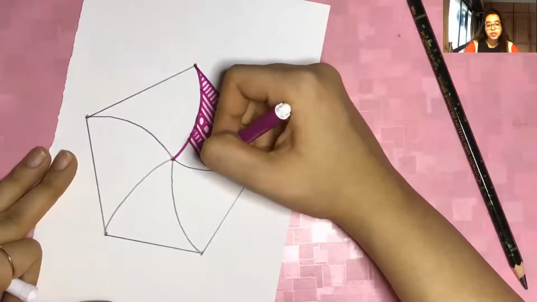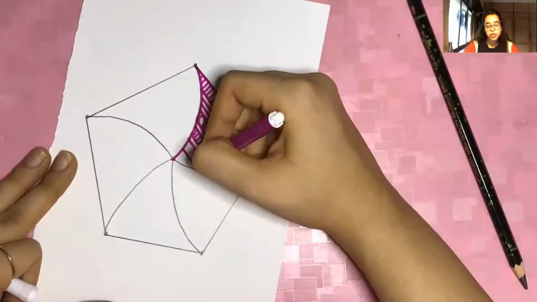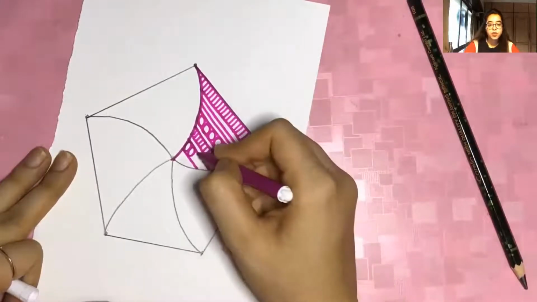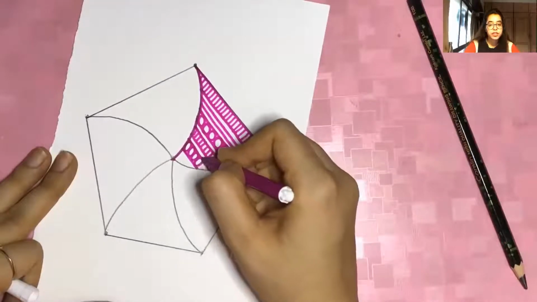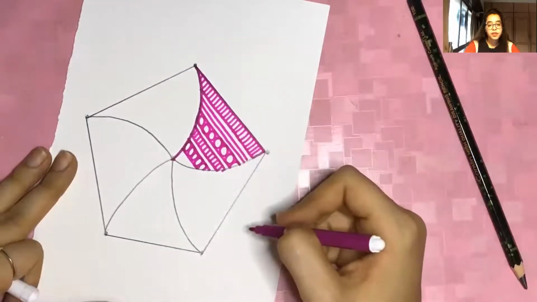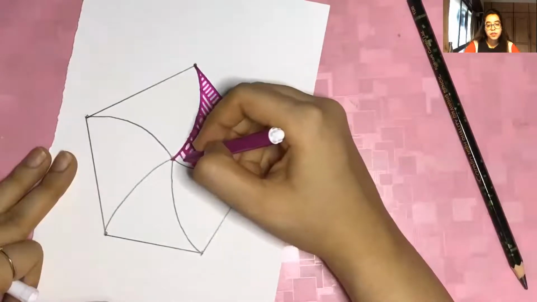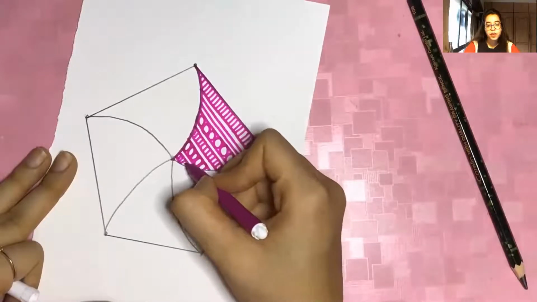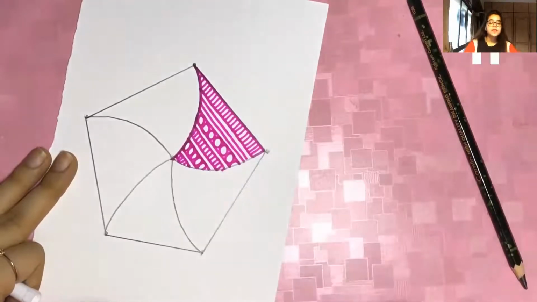Just make sure that you're staying within the section only. You're not moving out of the shape. This time I'm drawing a simple oval shape over here inside the gap. Same up to the center now. Okay. So if you see, we have one section of it ready with the patterns now. So all we are going to do is follow the same set of patterns or the same way of drawing patterns to the other sections as well.